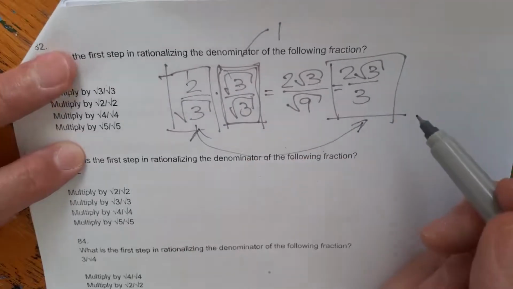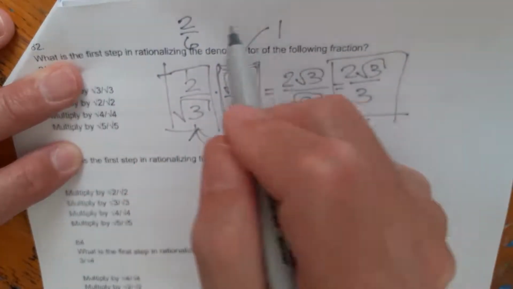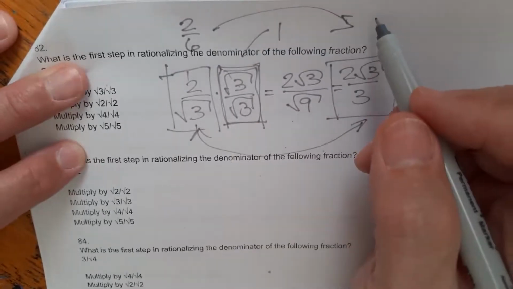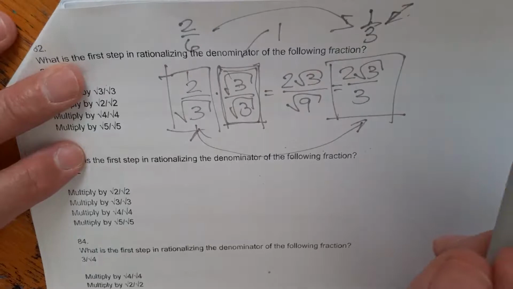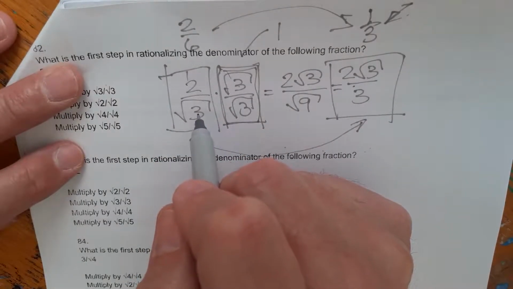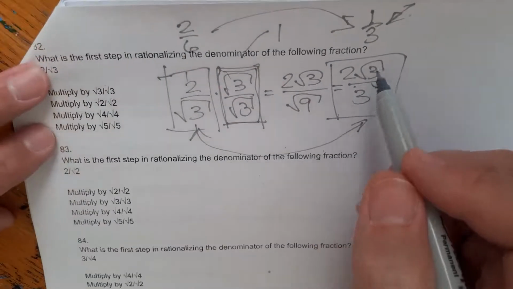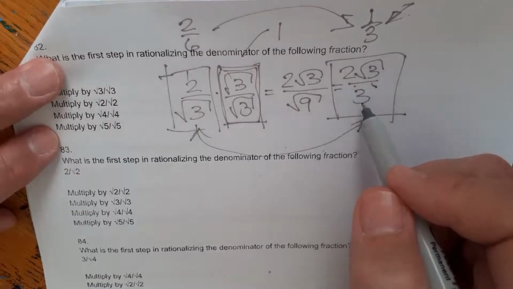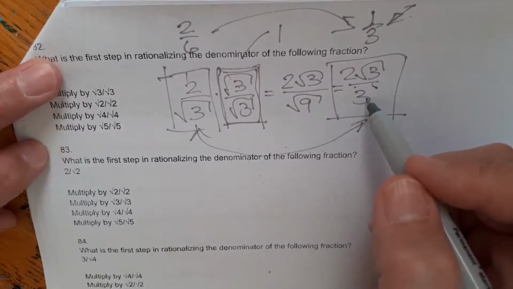Okay? It's like having 2 over 6 as an answer, when really what you want is 1 over 3. This is the proper answer because it's reduced, even though both are the same value. These are both the same value. If you type them in your calculator, you'll see. But this is the acceptable answer because it's reduced. And I know it doesn't look reduced to students, so like it looks even more complicated than this, yes. But it doesn't have the radical in the denominator.